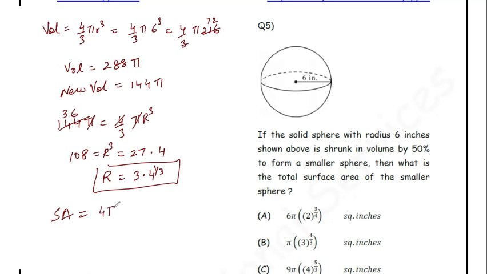I'll just write it down again. 3 square into 4 to the power 1/3 square. 4 pi 9, 4 to the power 2/3, and that is 9 pi, and then 4 to the power 1 plus 2/3, which is 5/3. So again, we get the same answer.